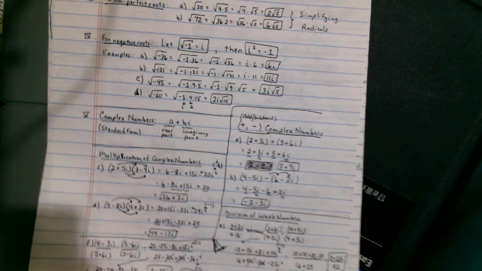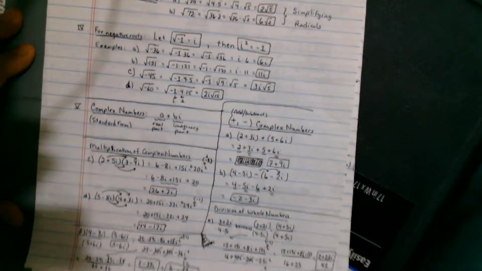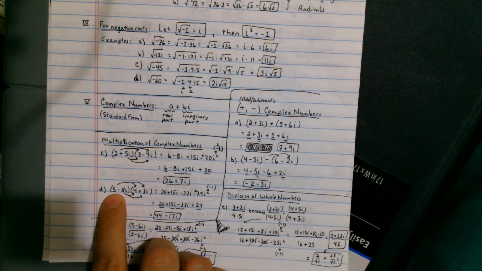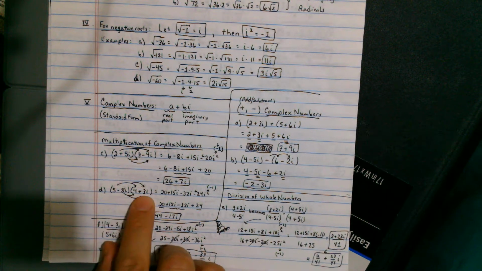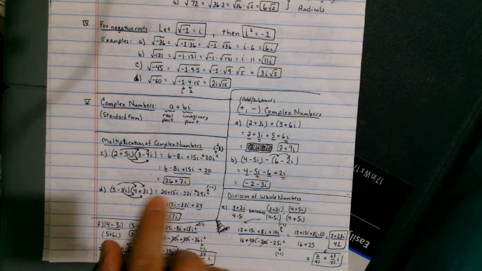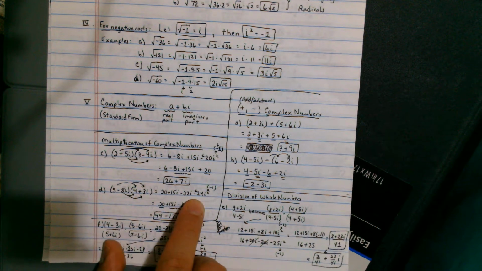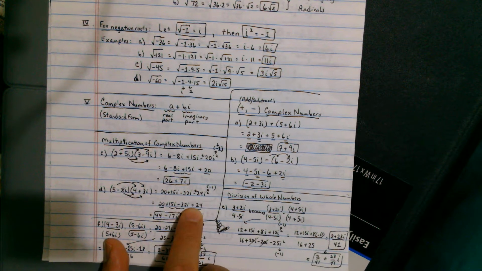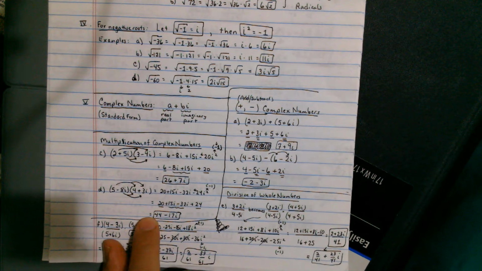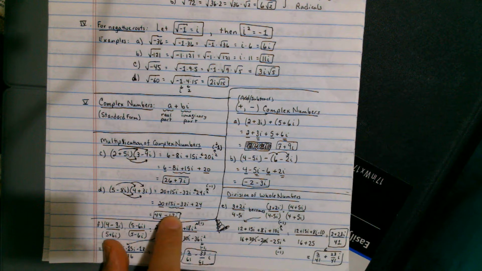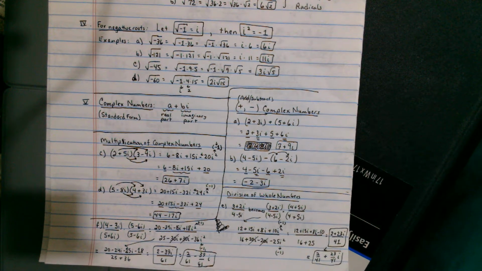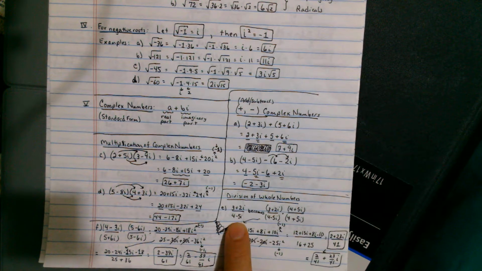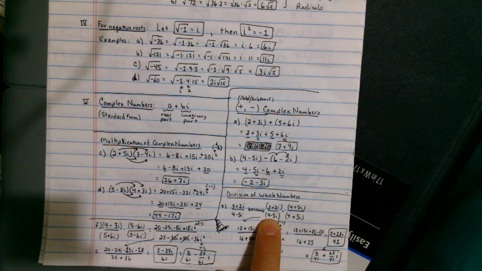A second example here. I'll move this real quick. 5 times 4 is 20. 5 times 3i is 15i. Negative 8i times 4 is negative 32i. And negative 8i times 3 is negative 24i squared. But again, i squared is negative 1. Negative 1 times negative 24 is positive 24. 24 plus 20 combined will be 44. 15i minus 32i is a negative 17i.